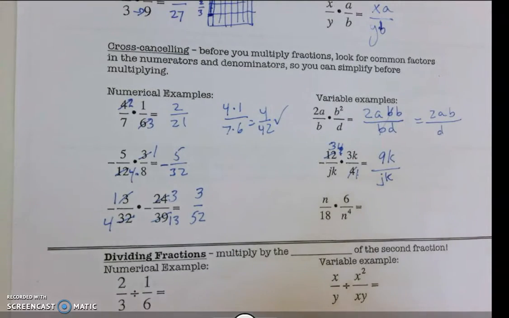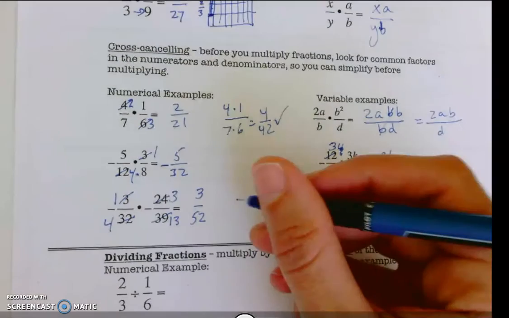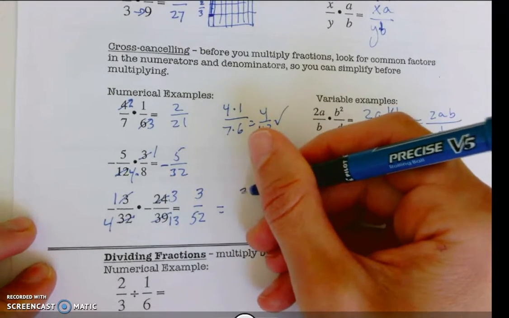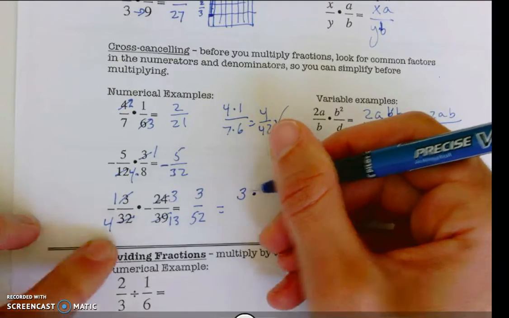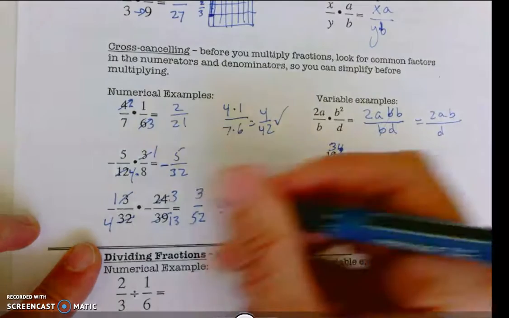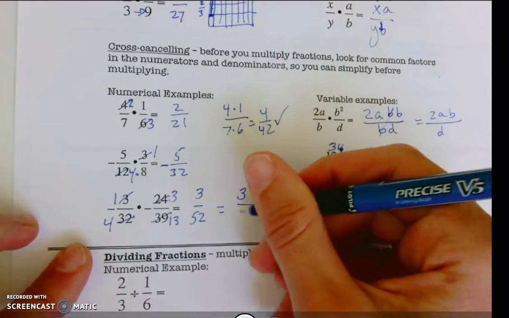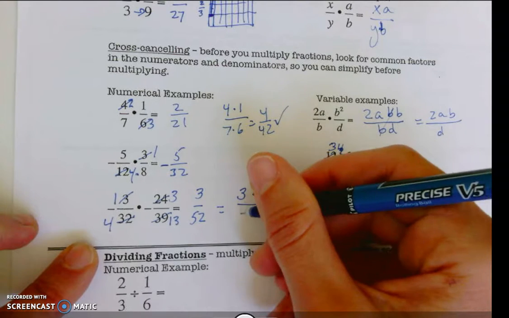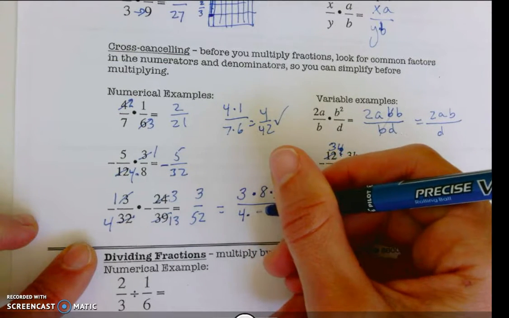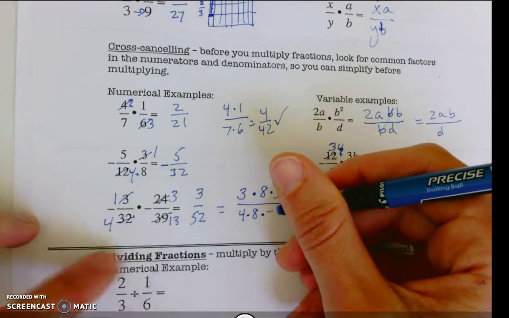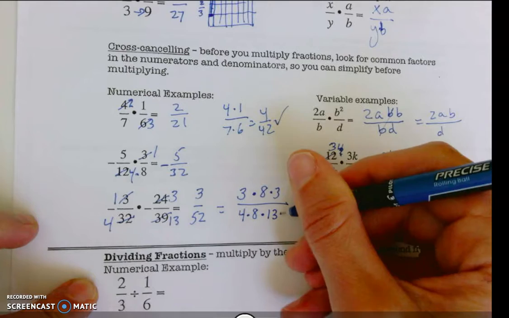I'm going to pause and just check my answer. I had to pause and check my answer just because I wanted to clarify with this strategy. It does work, but part of the reason is because we're multiplying 3 times, well, let's break this down into 8 times 3. So 3 times 24. And then 32, we can think about that as 4 times 8. And then we're multiplying it by 39, which we can think about as 13 times 3.